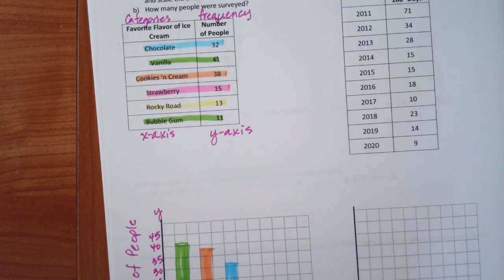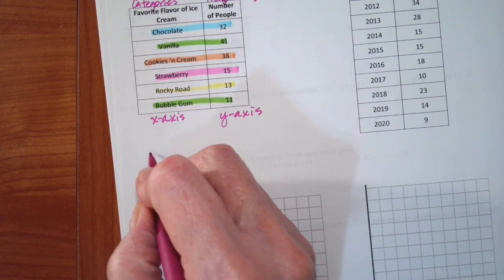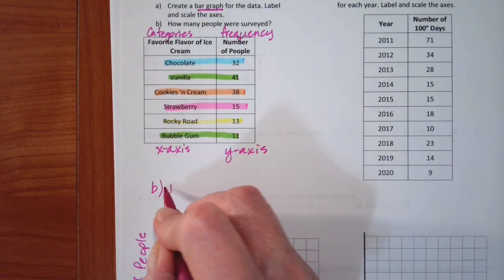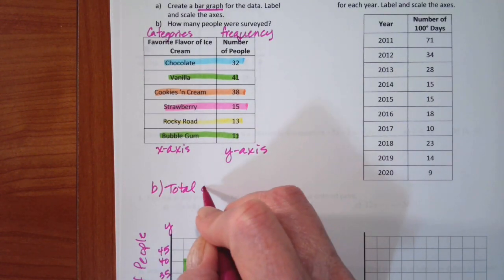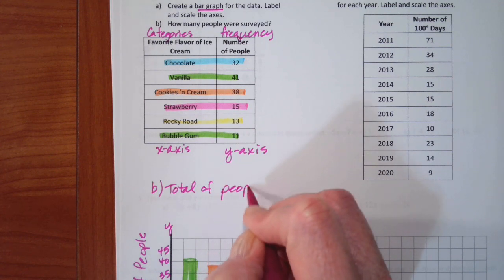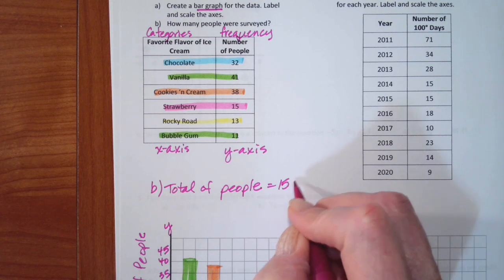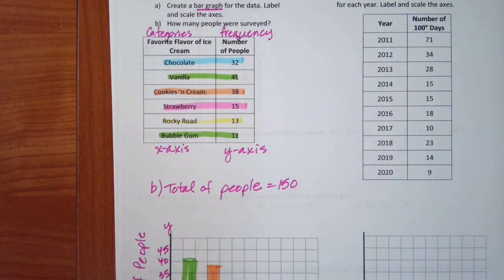Okay. So for part B, it asks how many people were surveyed. So you just add them up. So this is the total of the people. So if you add all these up, they polled 150 people.